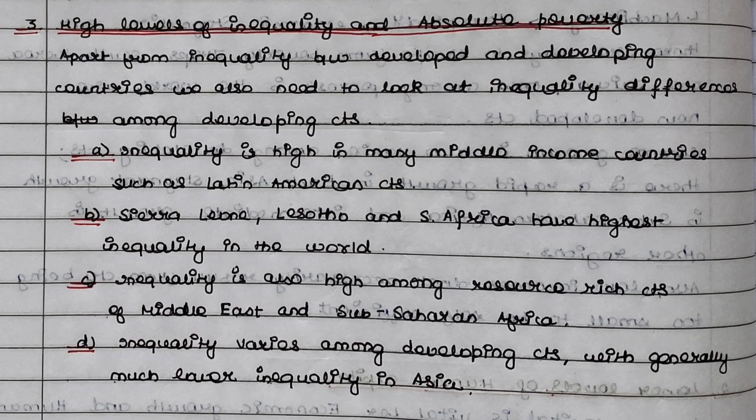Then another problem is high levels of inequality and absolute poverty. You also have to look at the inequality differences among developing countries. There is inequality between developed and developing countries. That is there. But you also have to look at inequality differences among developing countries. How? They give an example that if you look at Latin American countries, you'll find that there is a very high level of inequality. That is one example. Then Sierra Leone, Lesotho, South Africa, these are some African countries which have the highest level of inequality in the world.